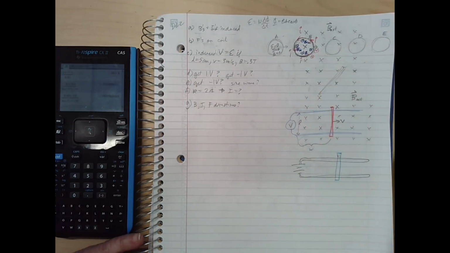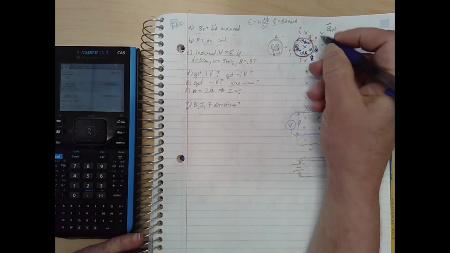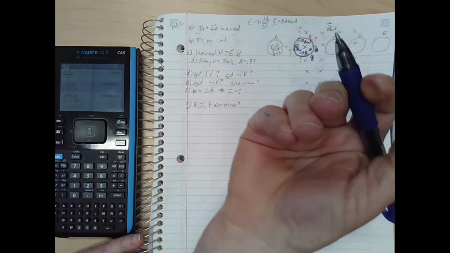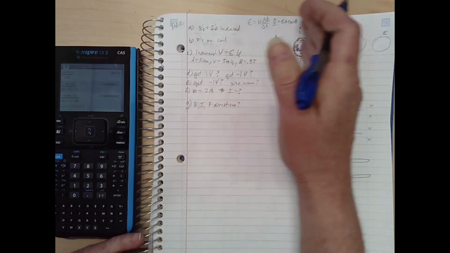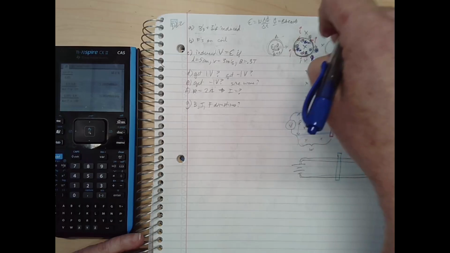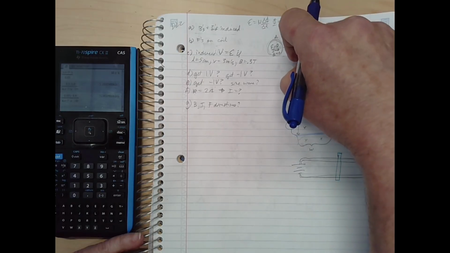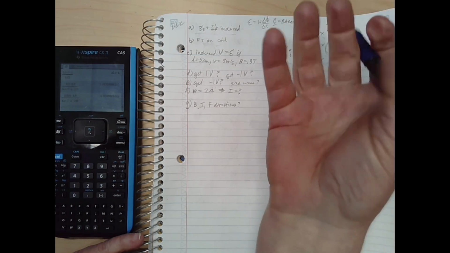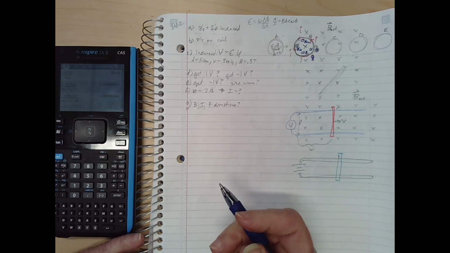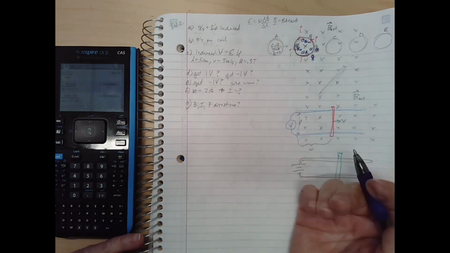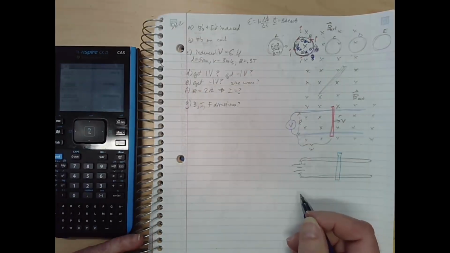For the B, I should have made it with blue, but mostly we're worrying about what's happening on the inside. It's coming into the field, it's feeling the field. The external field says down, down, down. The loop doesn't like the change, so it's going to push back. It's going to push up to try to keep things how they were. As a result, current is going to go counterclockwise.